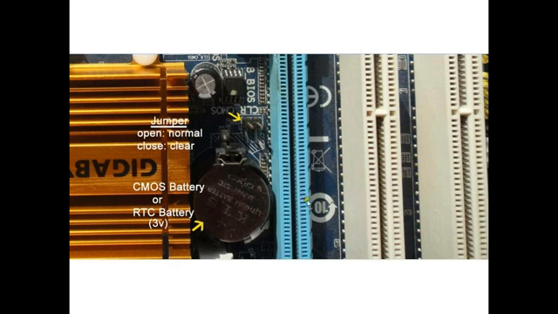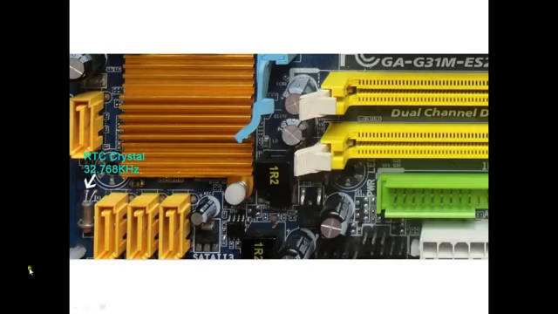This battery is used to supply the RTC circuit, the real-time clock circuit, to keep the system date and time in sync even when the PC is switched off. Here we have another crystal whose frequency is 32.768 kilohertz, near the south bridge. We call it the RTC crystal.